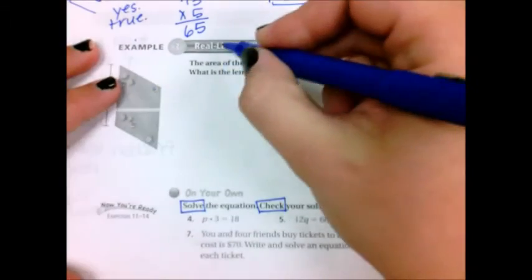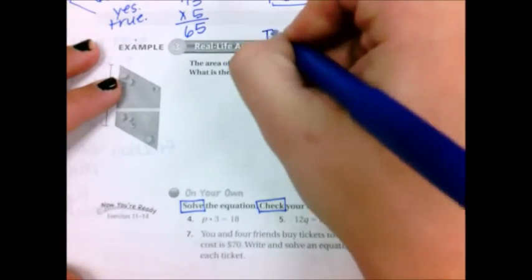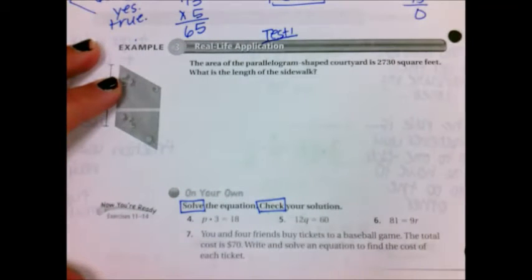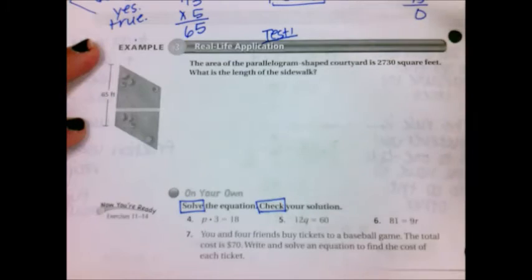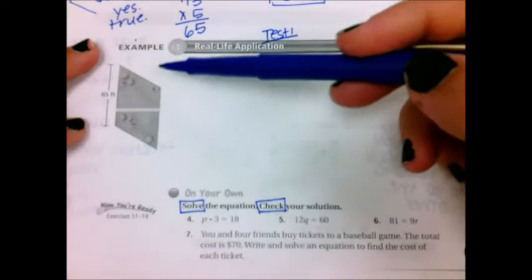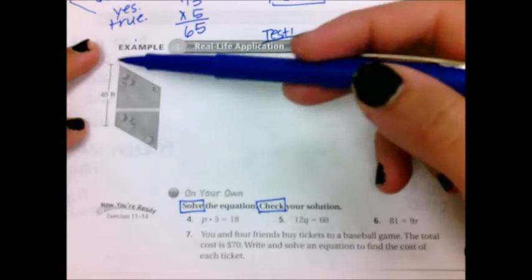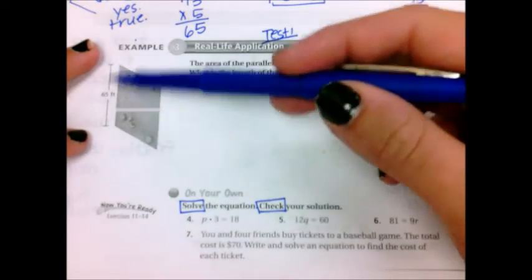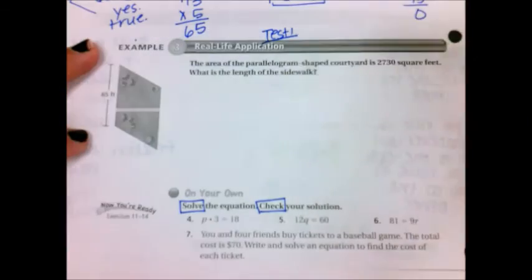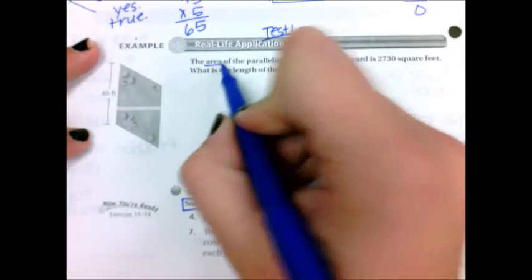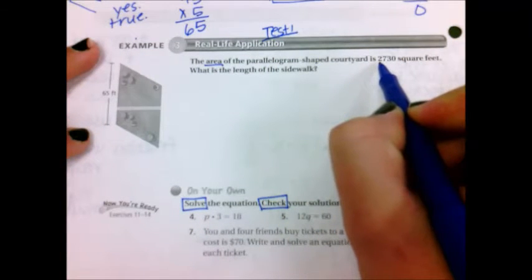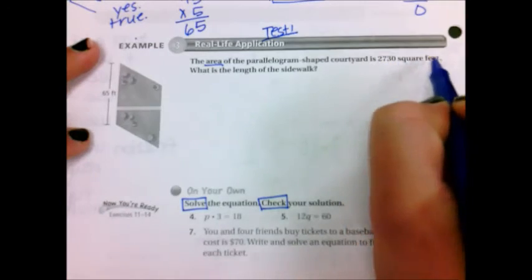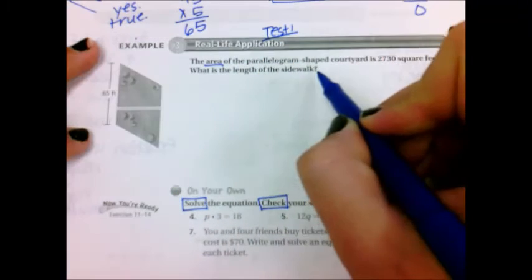Alright, example 3 is a real-life application, which always means that's the type of problem we're going to see show up on a test. So real-life application problems start to combine the skill that we're practicing with something else. The other thing that this is giving us is geometry. The area of the parallelogram-shaped courtyard is 2,730 square feet. What is the length of the sidewalk?